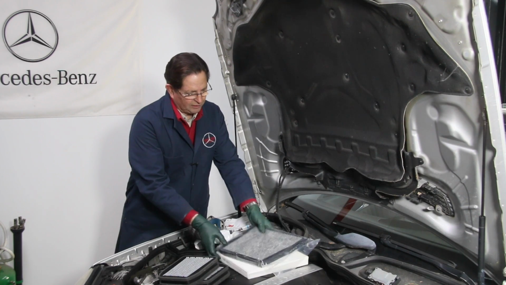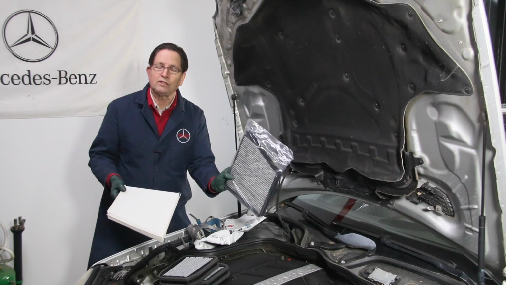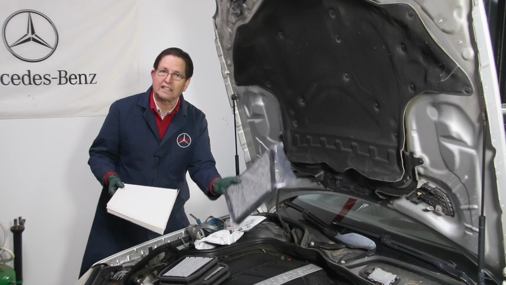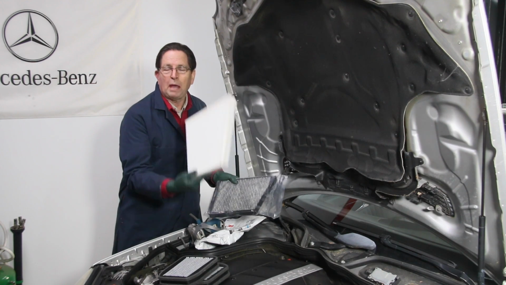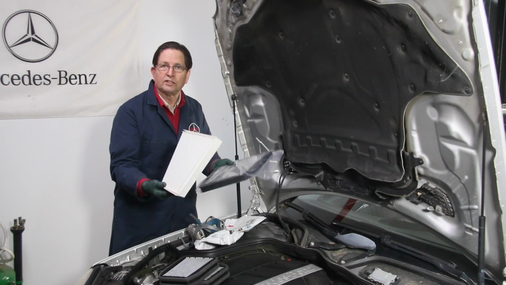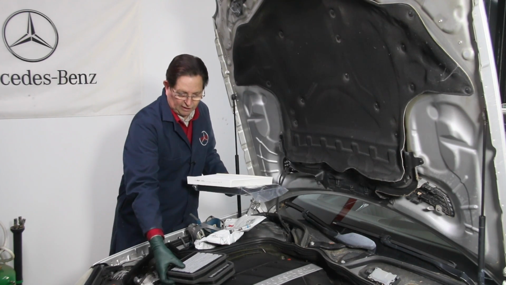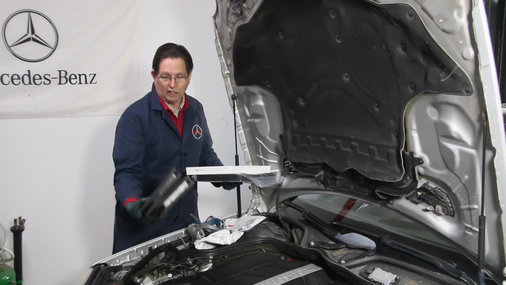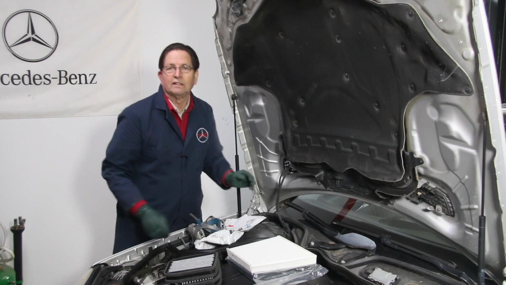These filters, not so expensive. Once again, this is a combination filter that has carbon active material embedded in it. This is just a paper element filter for dust and pollen. So this one is cheaper. You're talking $15 to $30 for these. These are, like I said, anywhere from $60 to $100. And you're going to have to make the decision on your own.